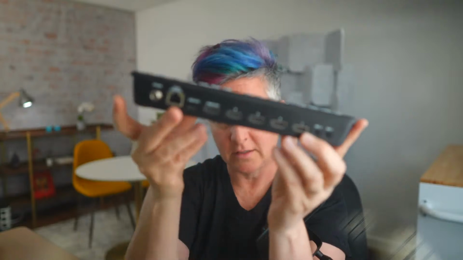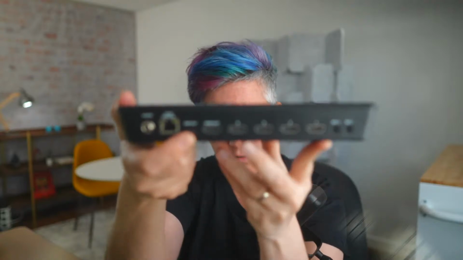On the back, let's see, let me cover my eyes. There is the, where is it? The USB out. Can y'all see it? It's right there.